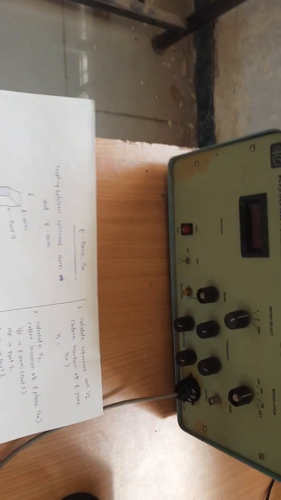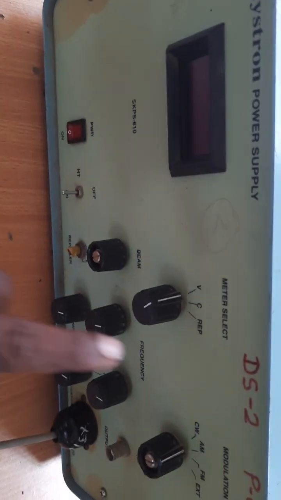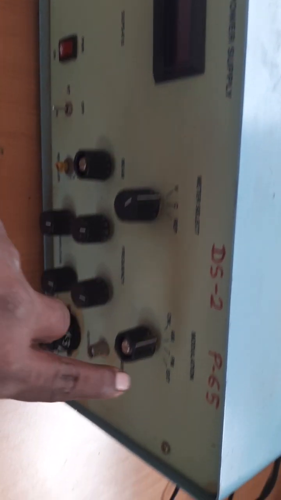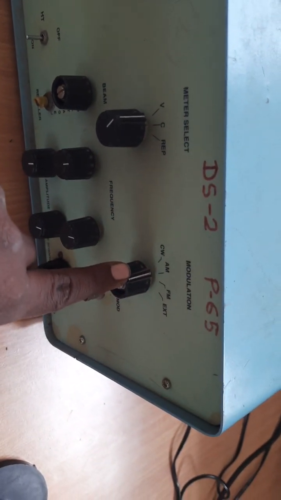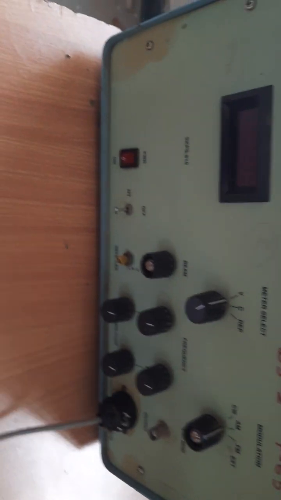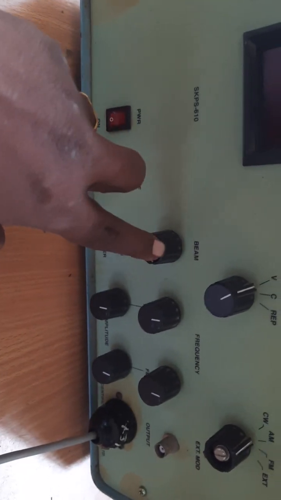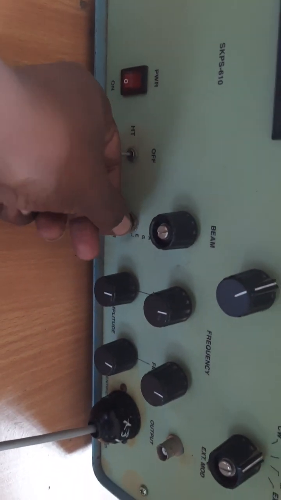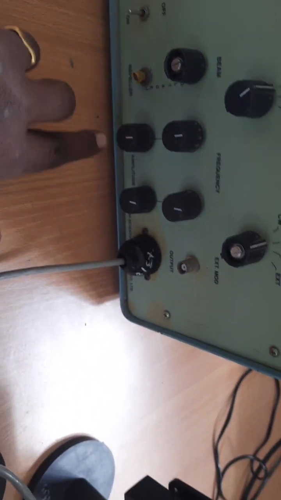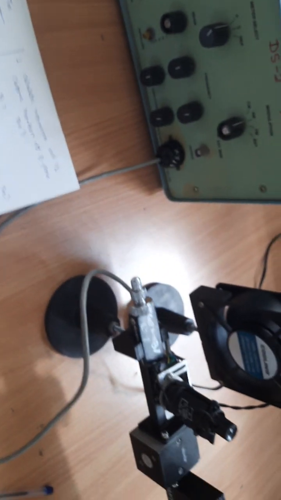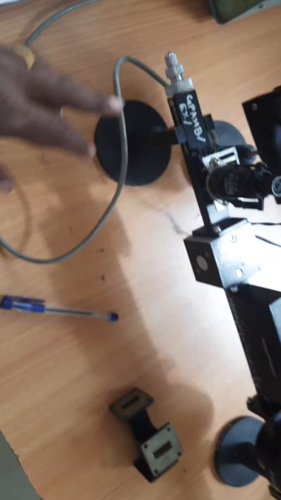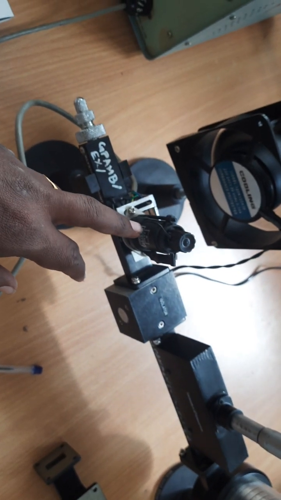Now, as per our initial setup, this is the meter select switch. Keep it in the beam voltage position. Then put the modulation as AM; I have selected AM modulation. Then the beam voltage knob should be fully anti-clockwise. Then the repeller voltage knob should be fully clockwise. Keep the frequency and amplitude knobs at the center position. Through this connector and cable, power supply is applied to the klystron tube.